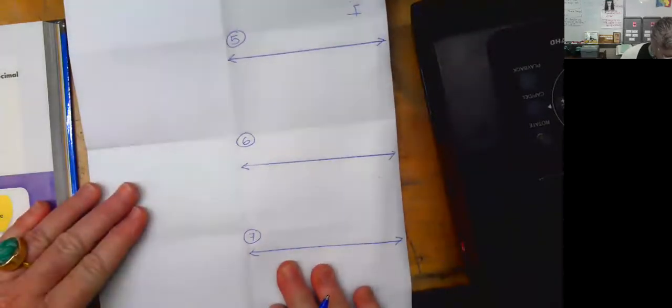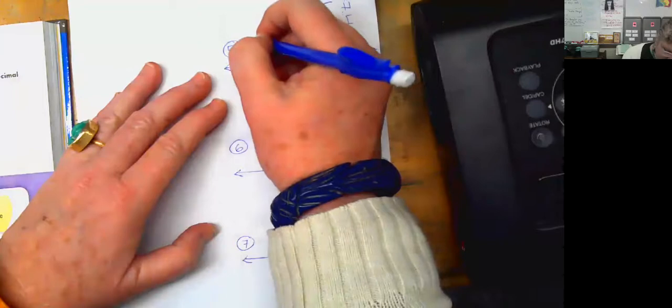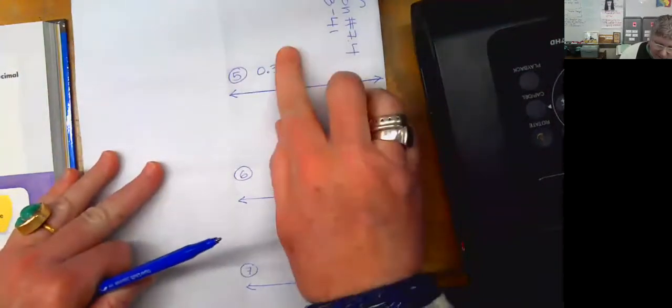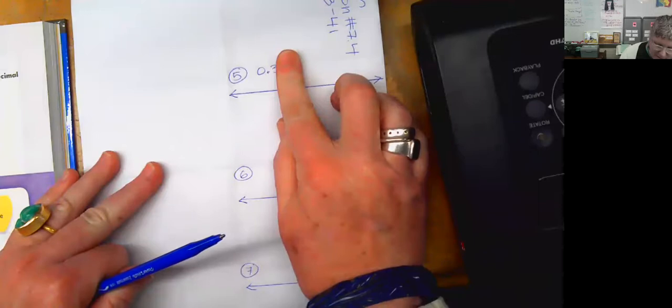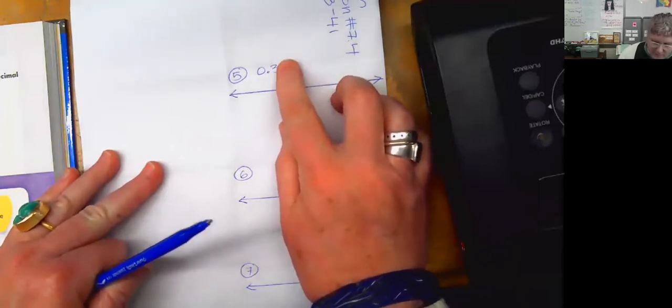Okay, number 5 is asking us to round 36 hundredths. And they're asking us to round to the nearest tenth, so I'm going to have 0.3, right? Or 0.4.